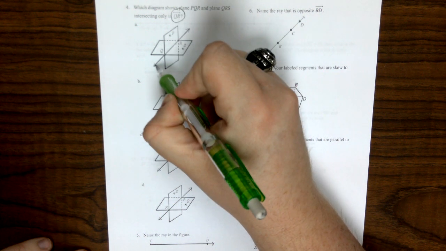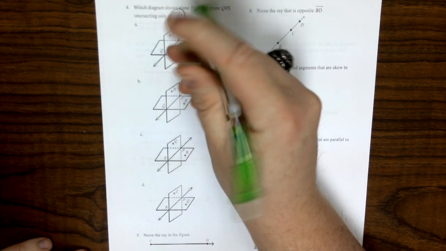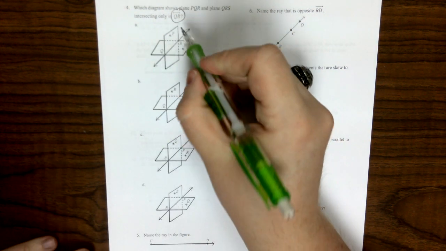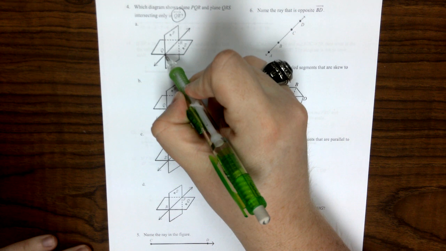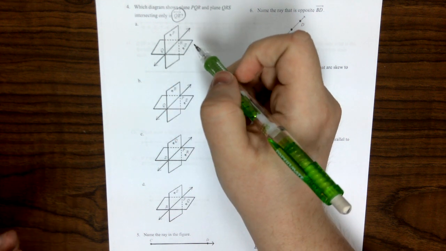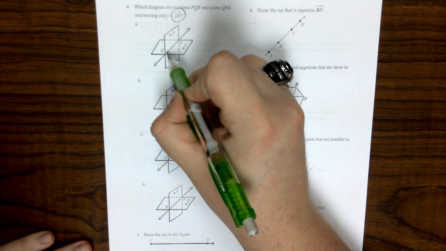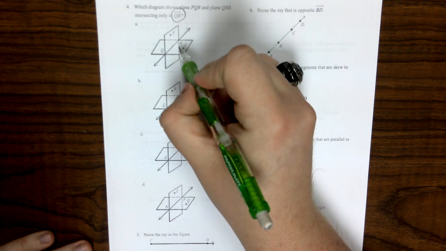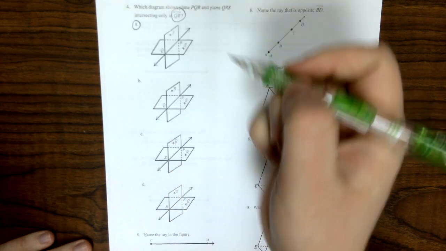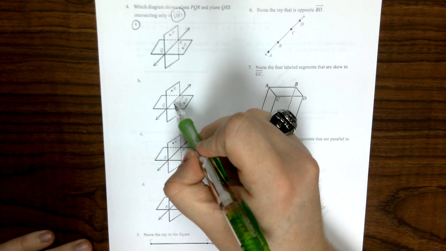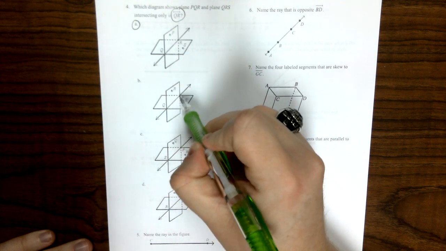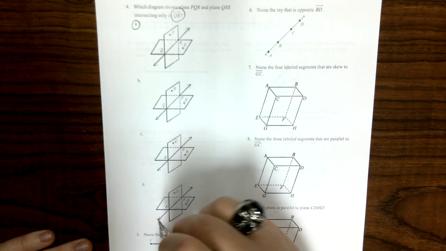So see how this line is right here diagonally? That is where the two planes are intersecting. And if we want the line to be named QR, then essentially points Q and R need to be on that line. And just from looking, it looks like choice A is our answer, because this one has the line QP, this is SR, and that's RP. So it's really just reading your diagram.